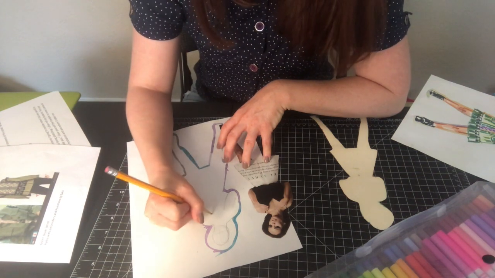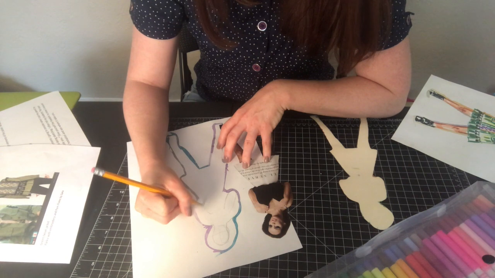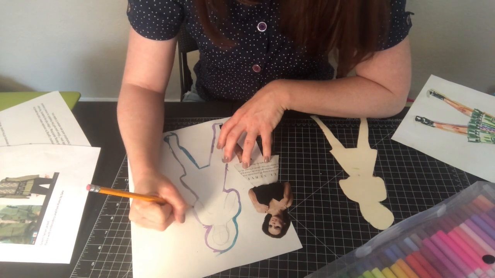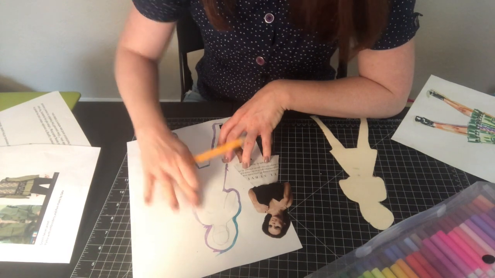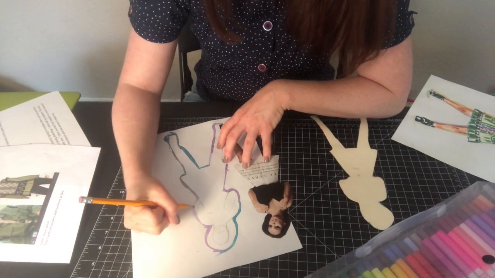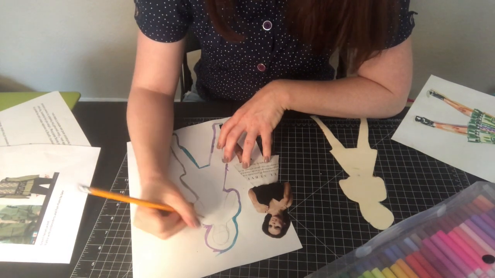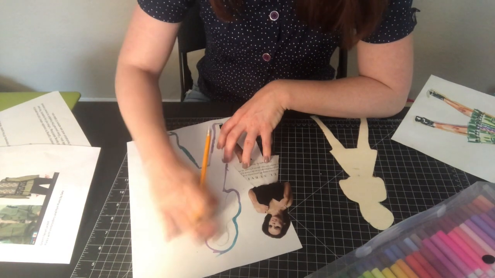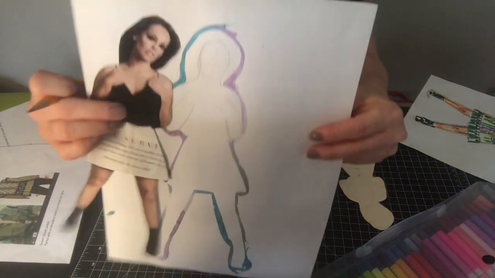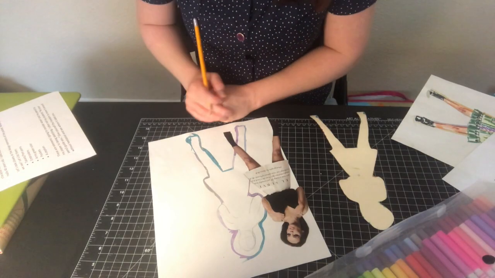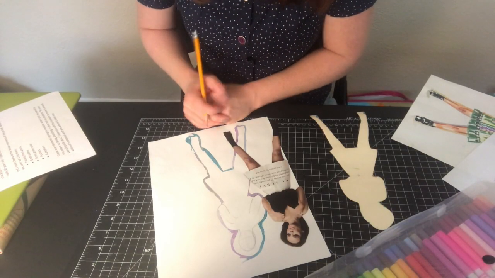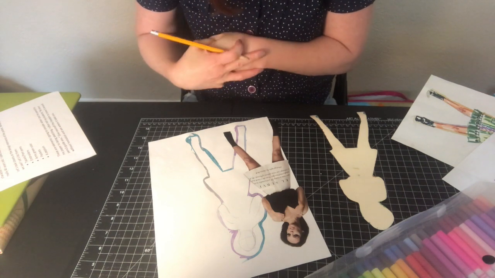I'm not going in for detail right now at all. Really, I'm just focusing on getting a general outline of the head, to see where they'll definitely emphasize a much more youthful age than she is.